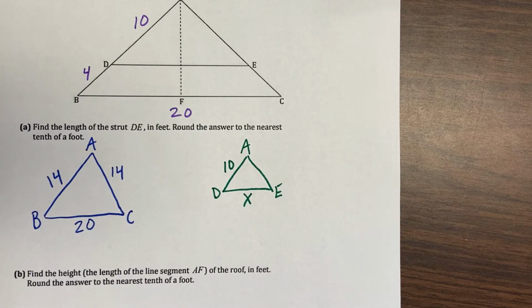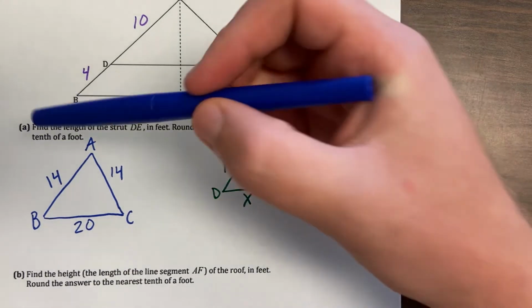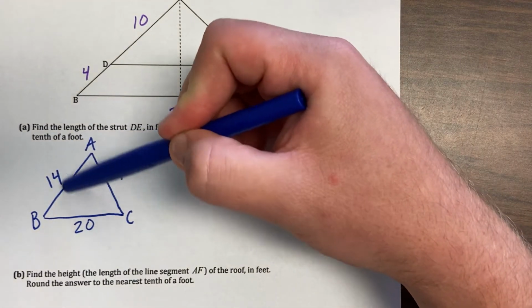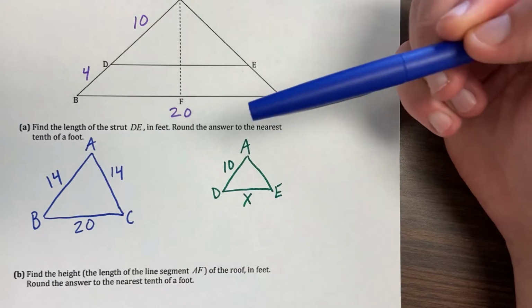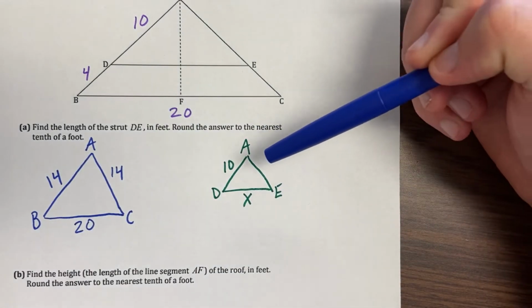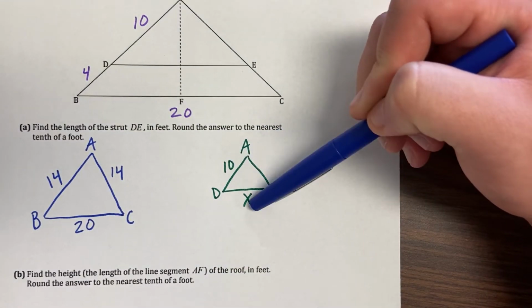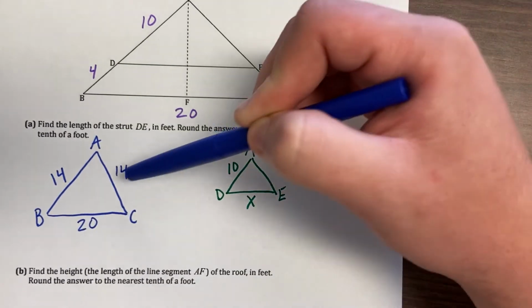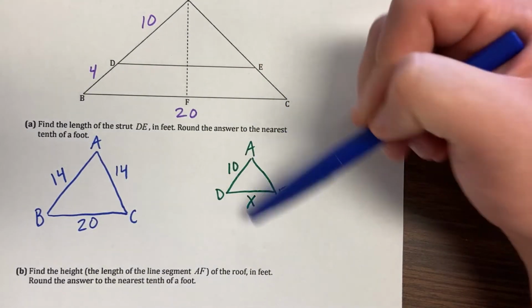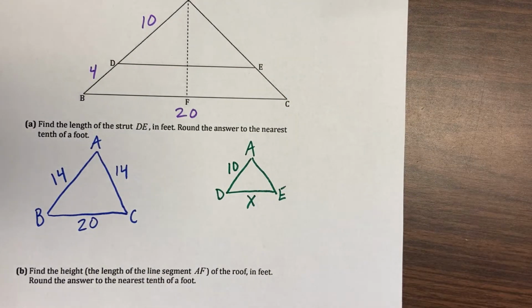Remember, with similar triangles, they have to have a common rate between the two numbers, meaning the rate between 14 and 20 needs to have the same exact number or multiplier, however you want to think of it, between 10 and this number. Okay, for these to be similar, the connection between side to side has to be the same number. Okay, so let's get into actual computing here.